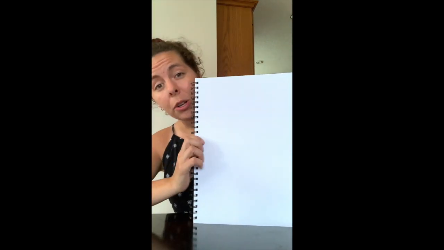So the first step is we are going to write your name. You can do your full name, you can do your first name, your preferred name, your nickname, whatever it is you want to go by. And we're going to write it down the side of your sheet in big letters. You can decorate your letters. I'll probably do bubbly letters.